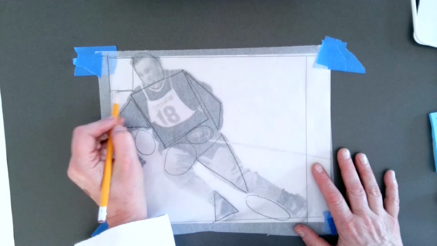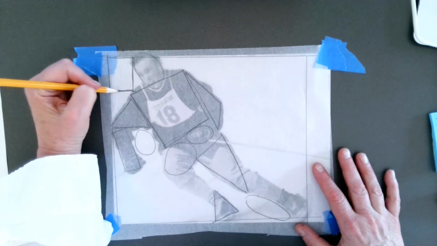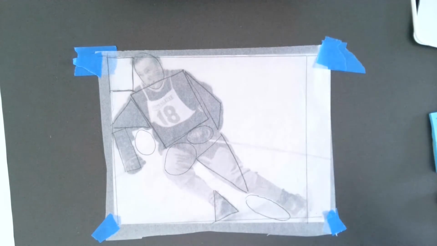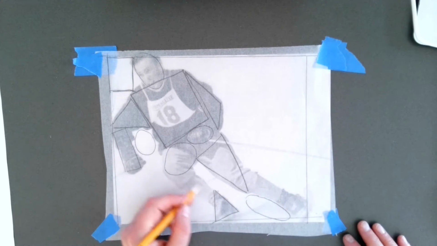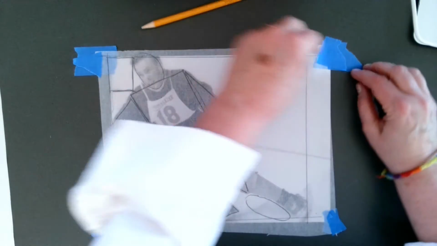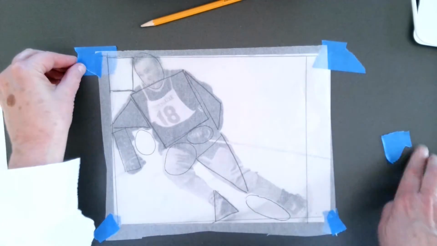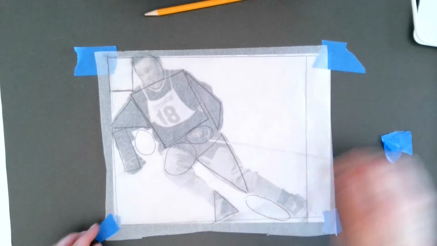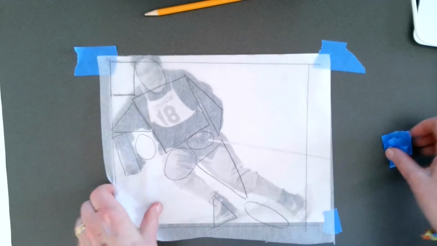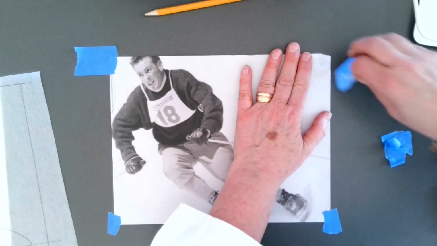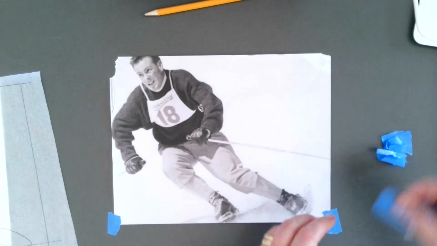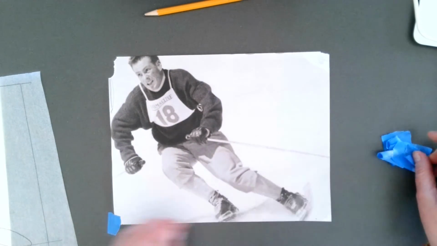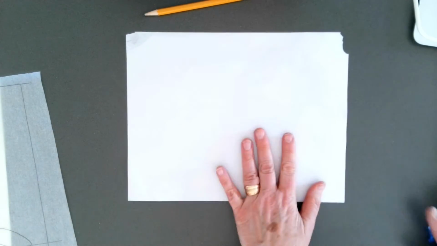And I'll show you why I think that box is important later. Okay, so simple. There's no absolute right or wrong way. I don't have to do every shape that I see. I'm just looking for enough to get myself started. So next what you're going to do is peel this off. Okay, then you're going to peel the tape off of this. I'm going to flip this over, so it's just a white piece of paper.